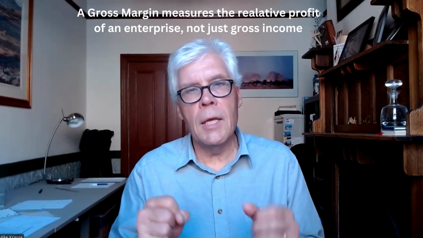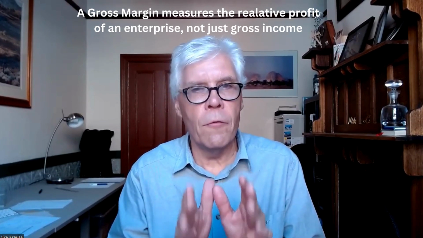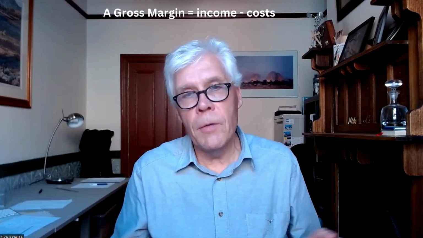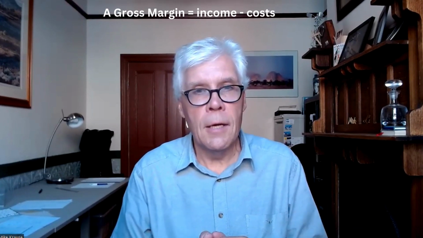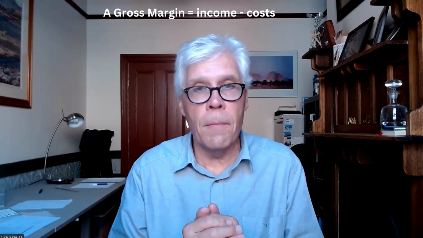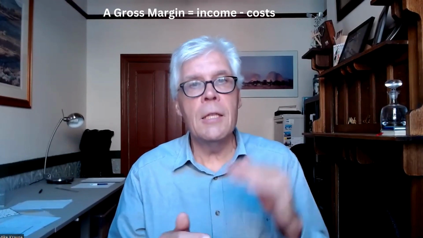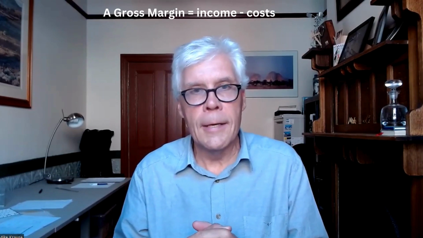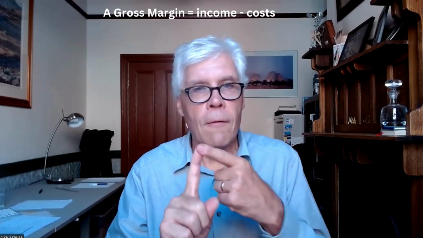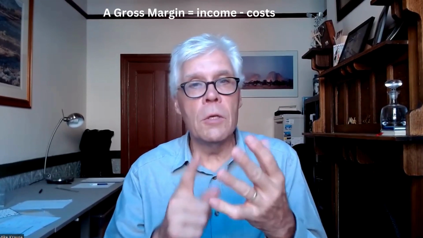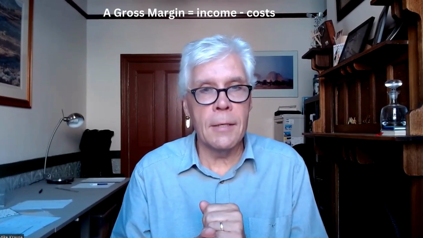A gross margin is the measurement of the relative profitability of that particular farm enterprise. So for example, if you're growing a hectare of wheat, the gross margin is the gross income generated by that hectare of wheat. So that's the yield multiplied by the price you get for that wheat tonne, less the cash cost or the variable costs it costs to grow that wheat. So our cash costs would be fertilizer, chemicals, seed, crop insurances, fuel and oil, repairs and maintenance.